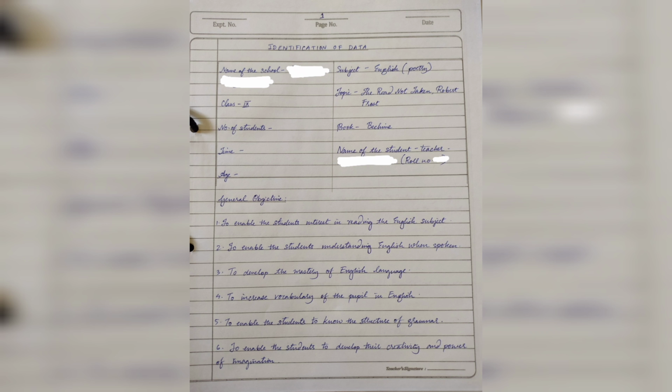And time stands for the duration that you get in the classroom, so you have to mention the time. And age stands for the average age of the students. And the name of the student teacher, this is the part where you have to write your own name.